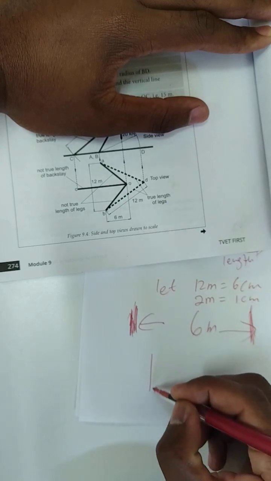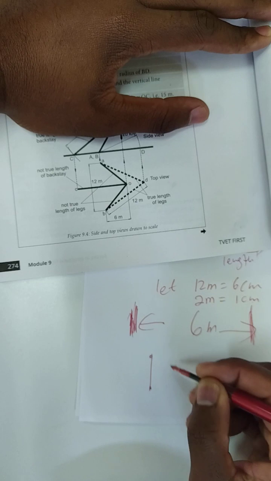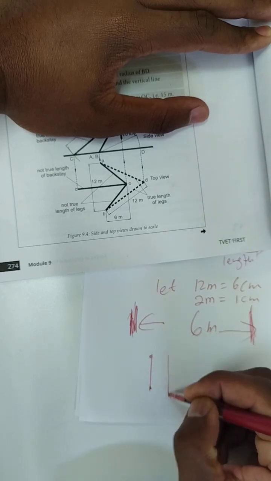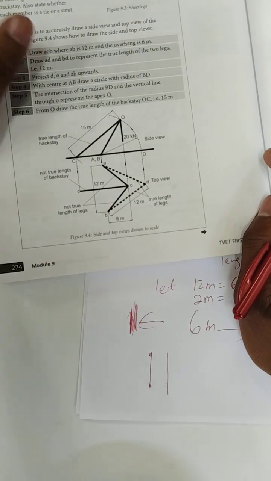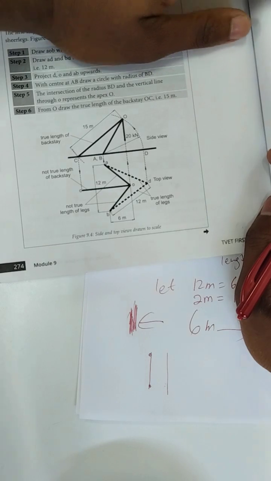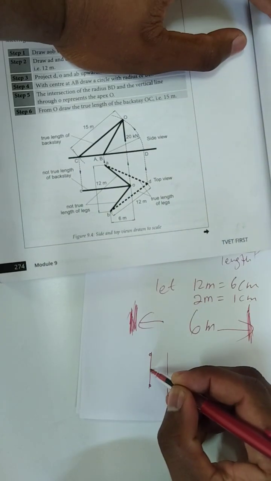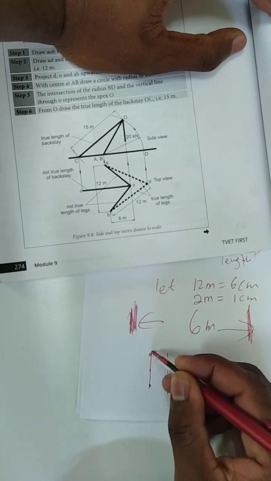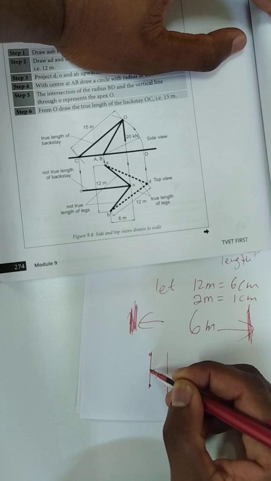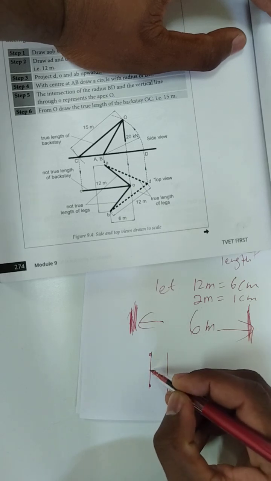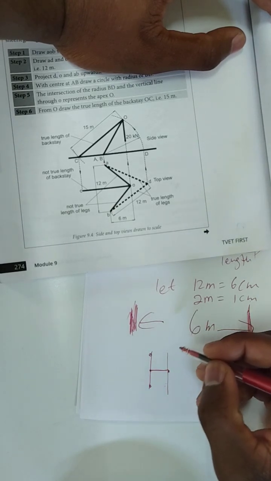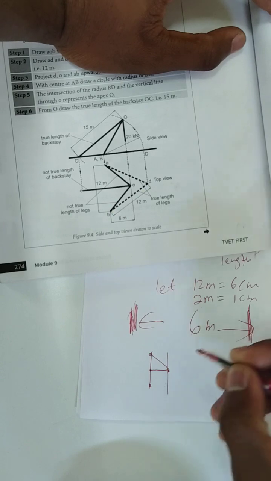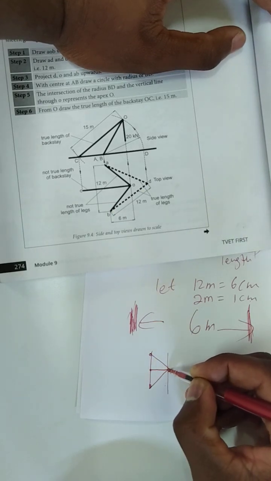Maybe we'll be having this. You mark from here to there, that is that 12. Mark from here to there 3 centimeter. Then from there you can just cut this line into half. Since it's 6 centimeter, you mark 3 centimeter from here to the center of this line. Then from there you draw a horizontal line like this. Then from there you can just join this line like that and like that.